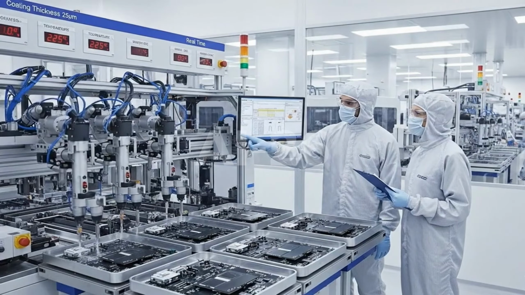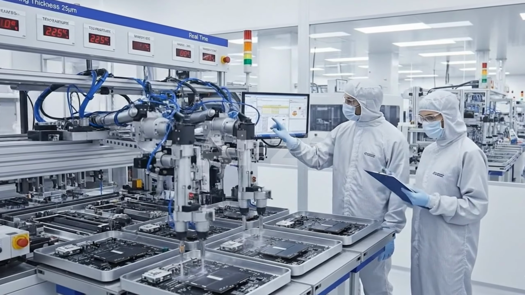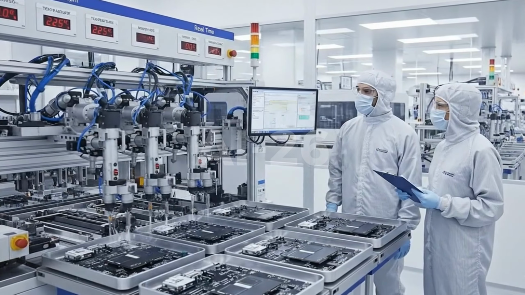The coating thickness is holding steady at 25 microns. Noted. Temperature remains stable at 22.5 Celsius.